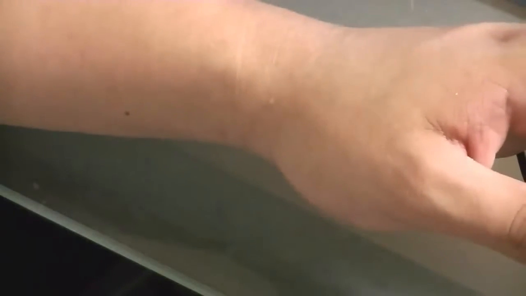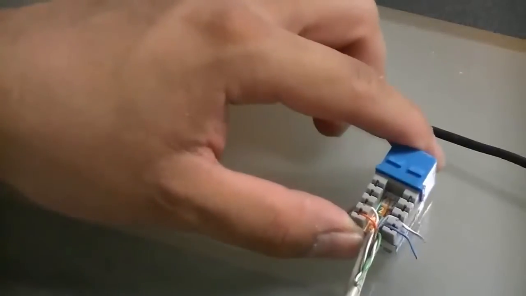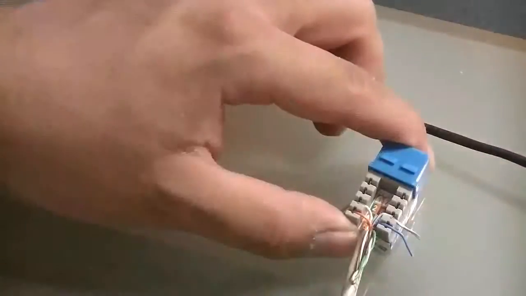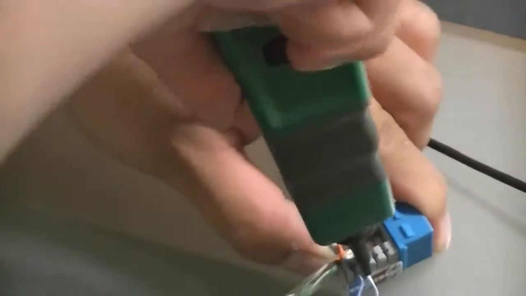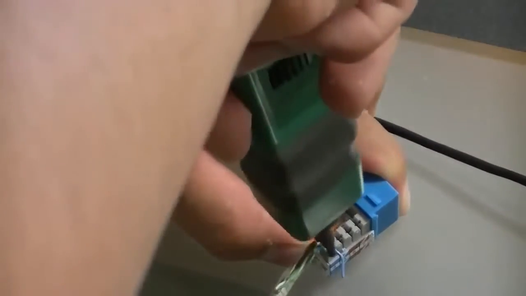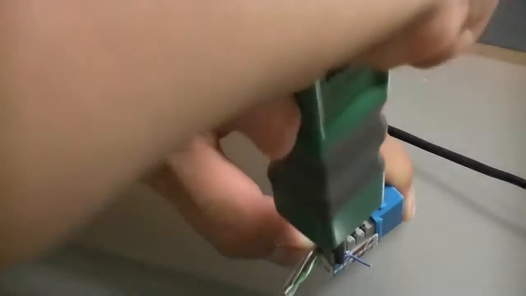Now if I have my punch down tool, you may or may not have seen a punch down tool before. That's okay, don't be afraid of it. It's your best friend when you're a net guy or a telecommunications guy, okay? So you're just going to take the punch down tool and punch. It's going to cut off the ends.